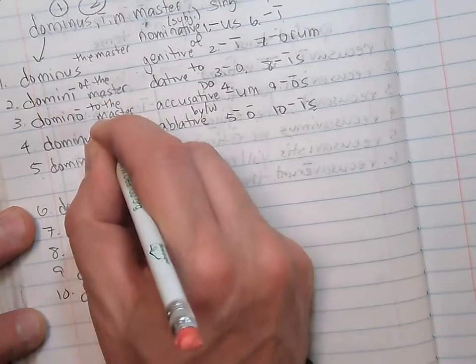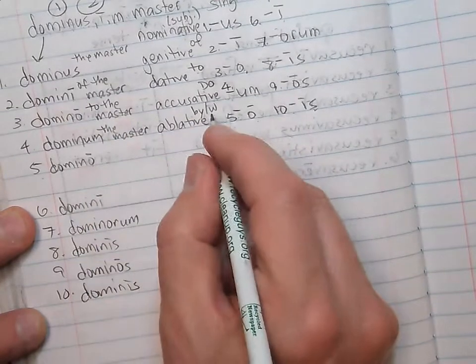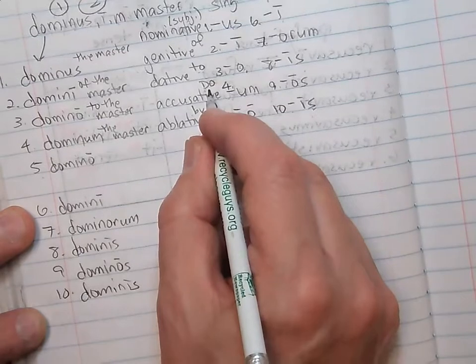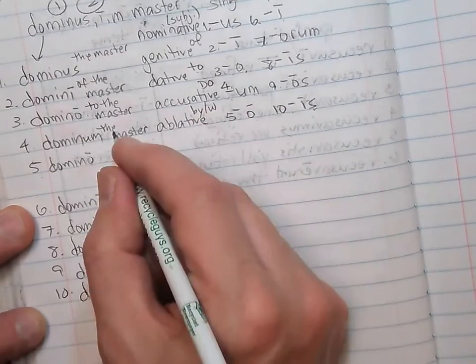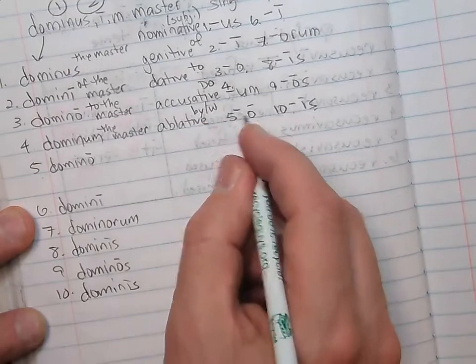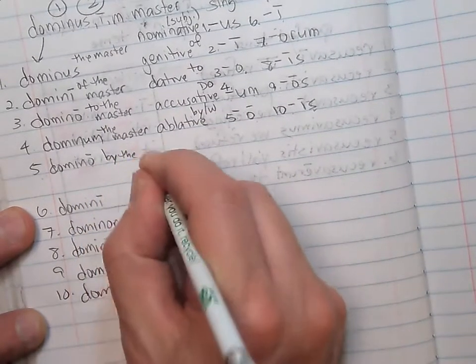Then I'm going to say the master, because there's no special word for number 4. I just use the UM ending, but the direct object has no special English word, so just say the. And then when I come to the ablative, number 5, I'm going to say by or with. That O tells me to say by or with, so I'm going to say by the master.